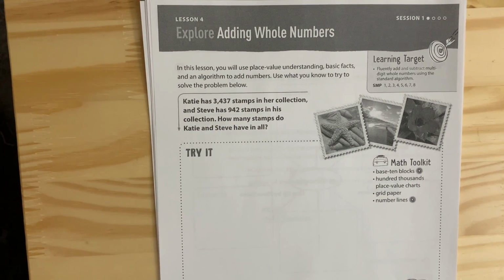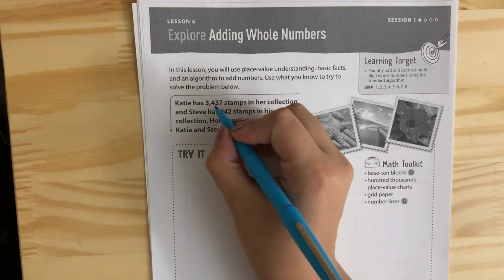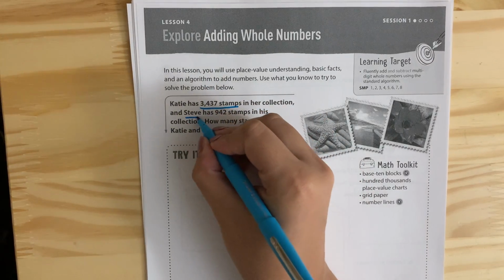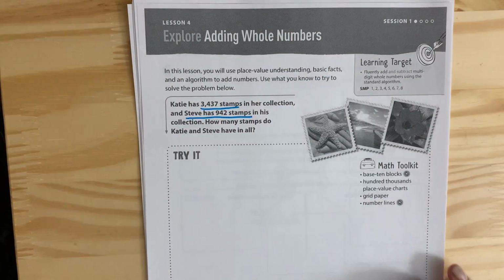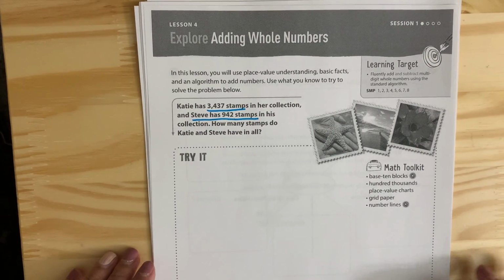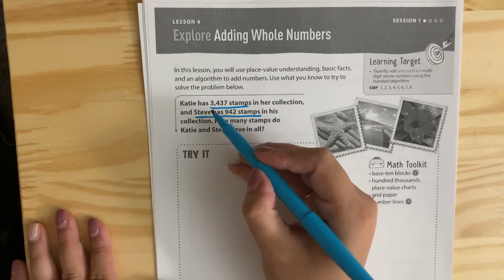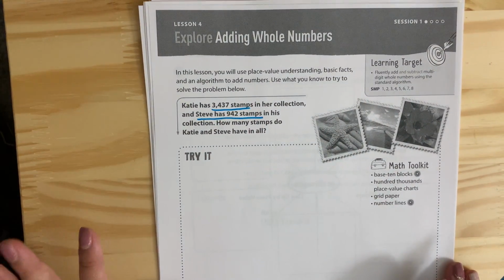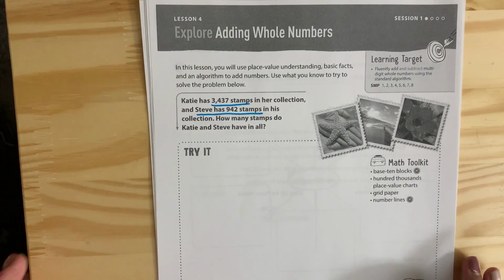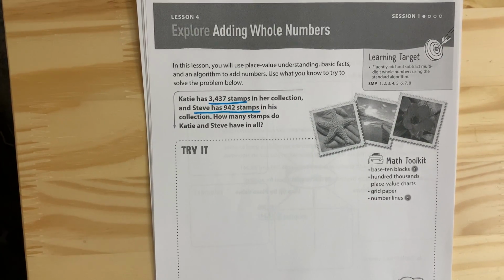So let's look at number 1 on page 49. Katie has 3,437 stamps in her collection, and Steve has 942 stamps in his collection. Now, there's multiple ways we can go about doing this. We can draw a picture using our place value blocks, but once we start getting into the thousands, it gets a little confusing. So what we're going to do is we're going to line them up by place value, very similar to how we used to compare them in the place value charts, but this time we're not going to have the place value charts to help us.